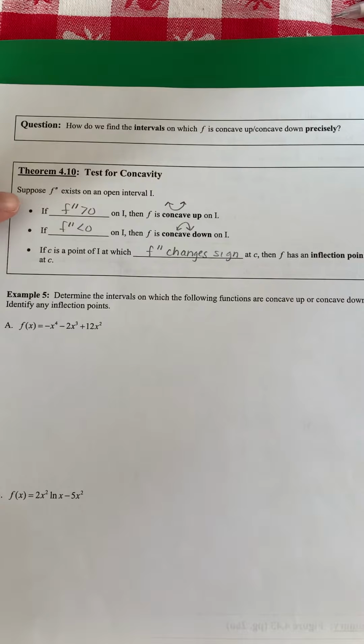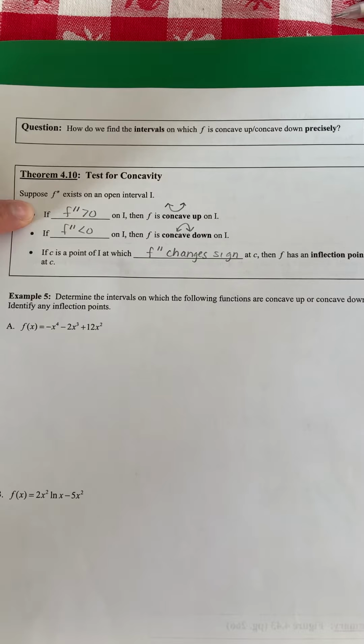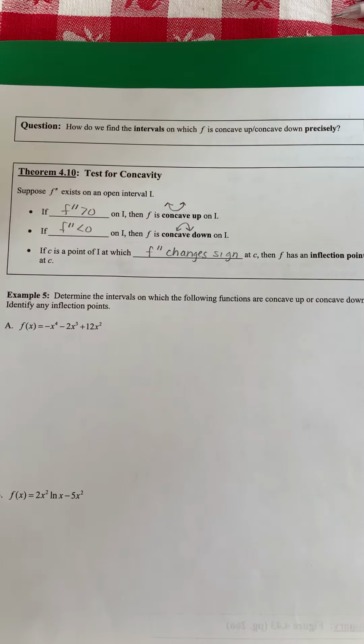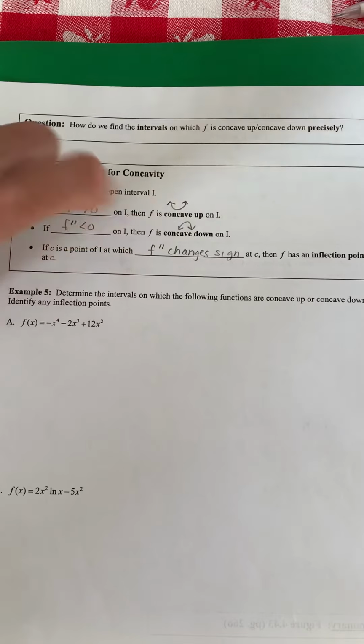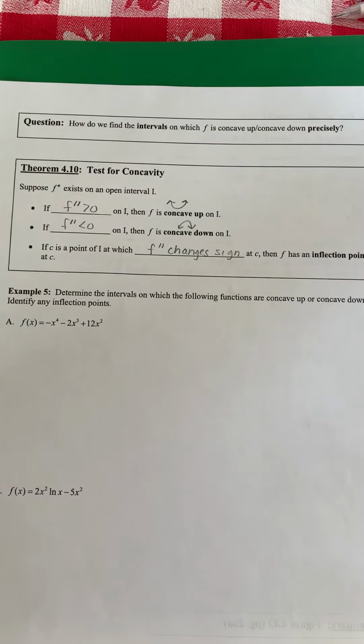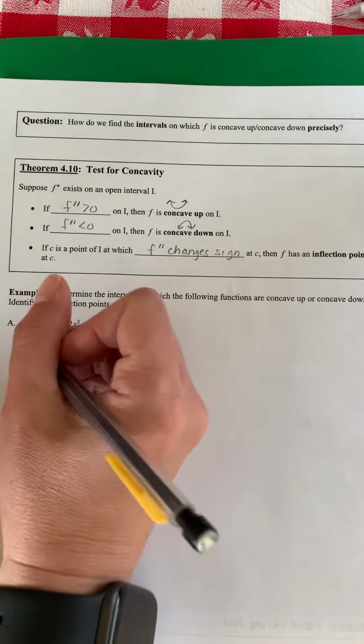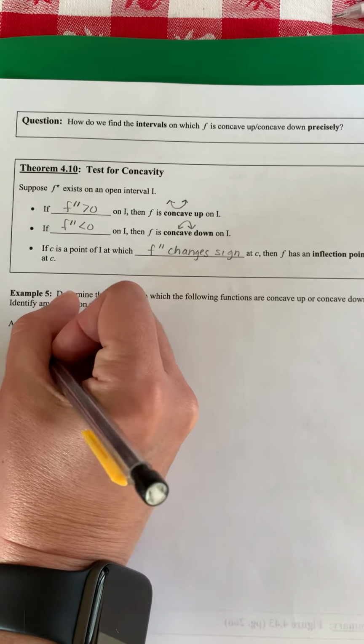So running through the test real quick, it's about our second derivative. If our second derivative is positive, then we're concave up. If our second derivative is negative, then we have concave down. And if our second derivative changes sign at a value in our interval, then we have what we call an inflection point.